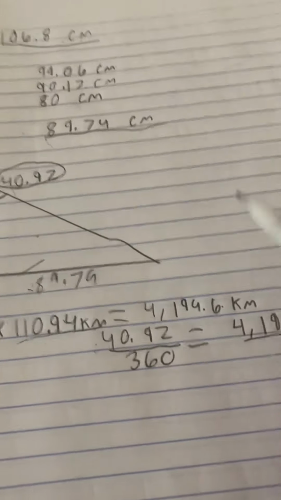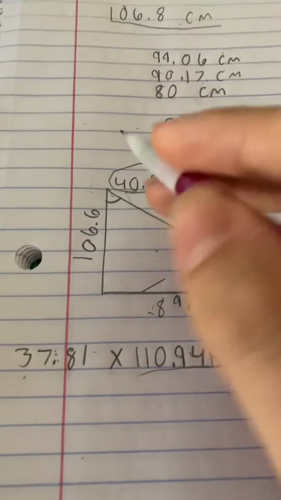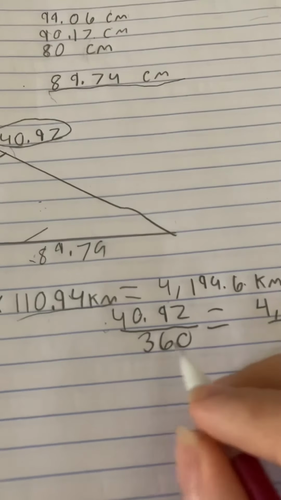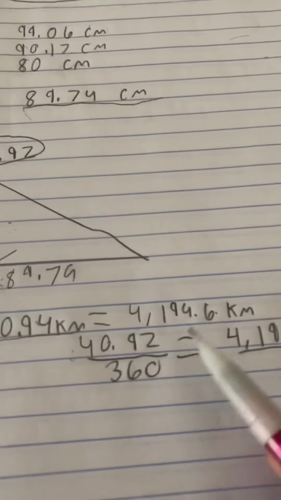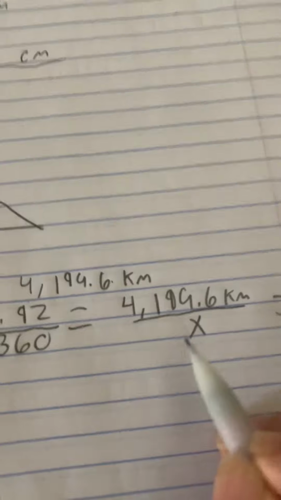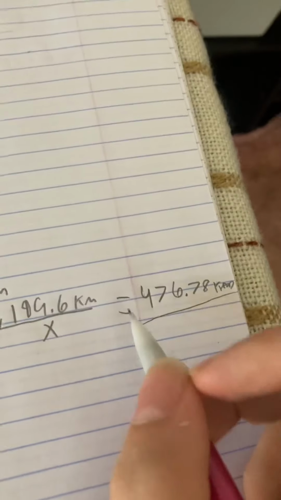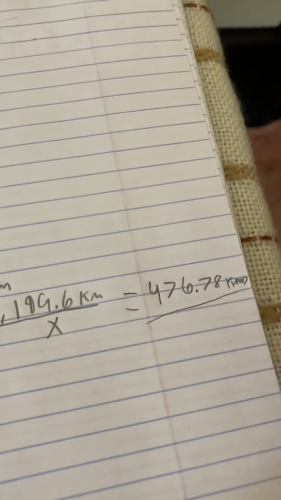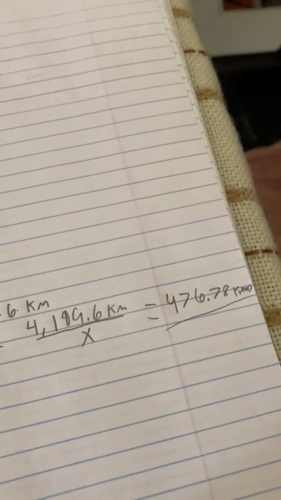Now, for the next step, you want to put the angle of the sun hitting your stick over 360, because that is a full circle. And then you want to make that equal to your distance from the equator over the entire distance of the Earth, which is unknown. And when you solve this ratio, you will get the entire circumference of the Earth. Mine happens to be 476.78 kilometers. Yours might be different due to some errors.